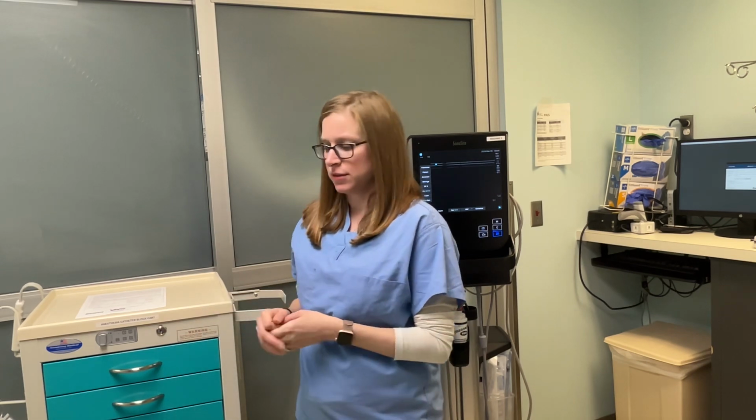Once anesthesia has gotten their stuff out of the cart and they are all set up for the procedure, you'll perform the timeout. Make sure that you take note of the time that you are performing the timeout so you can document it in the computer. And that is the setup for the catheter placement in PACU.